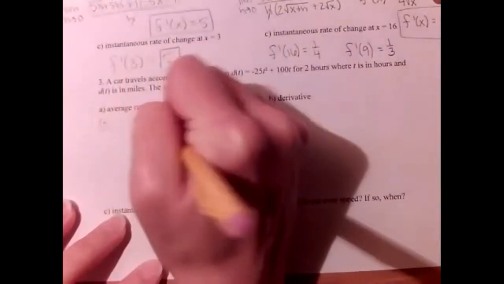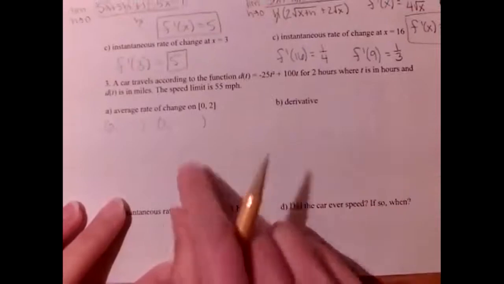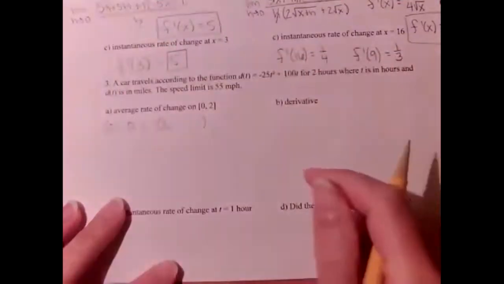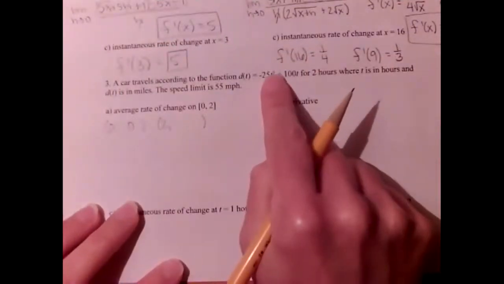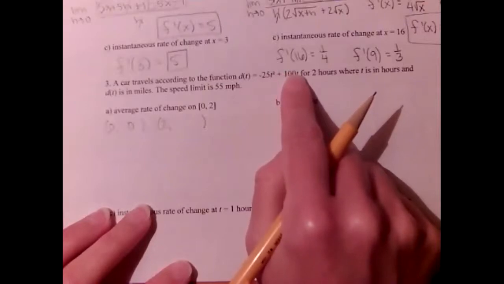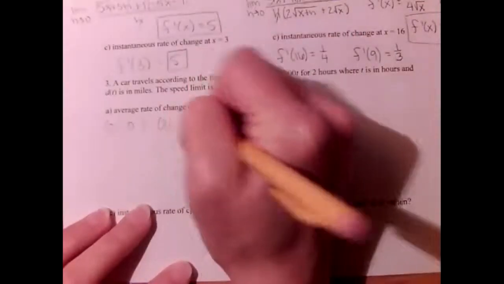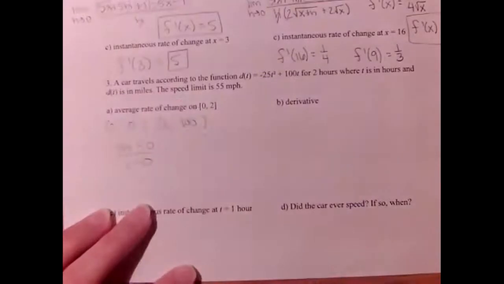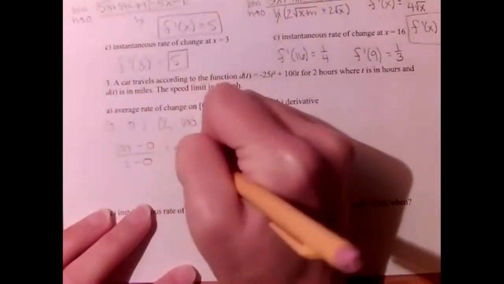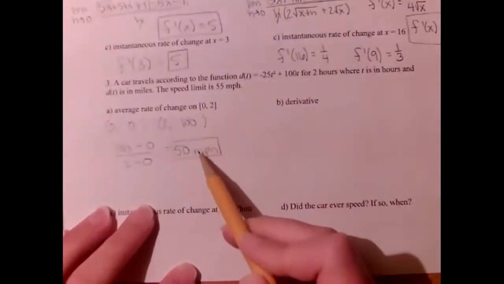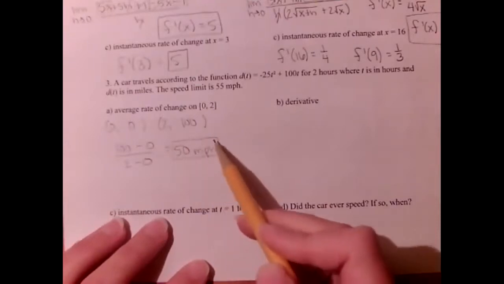Average just means a slope. We want a slope from 0 to 2. So if we plug in 0 for t, we're going to get 0. If we plug in 2, let's see, 2 squared is 4, times negative 25 would be negative 100. And if we're plugging in 2, that would make this 200. So negative 100 plus 200 would be 100. And then doing the slope will give me 50 miles per hour. So what that means is over the time interval 0 to 2, the car averaged 50 miles per hour.